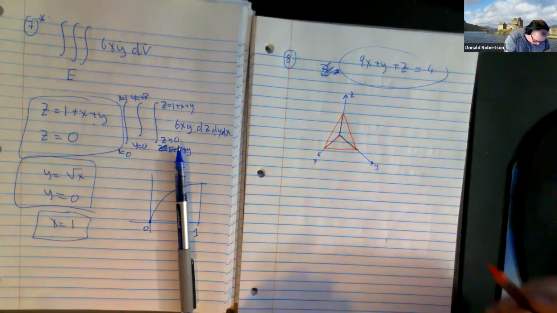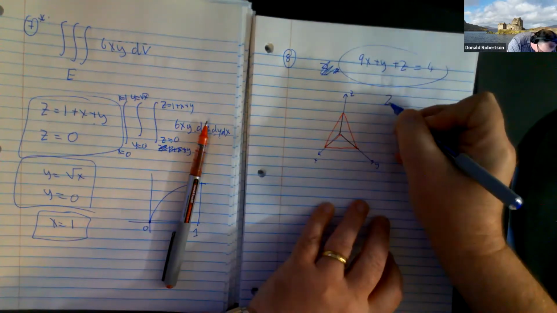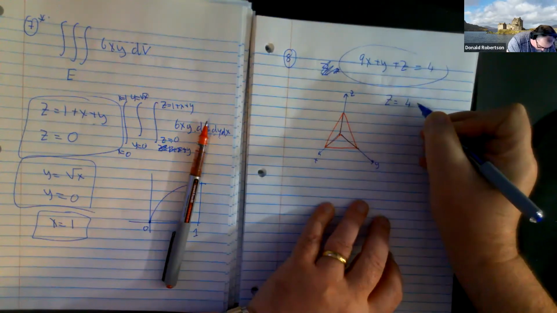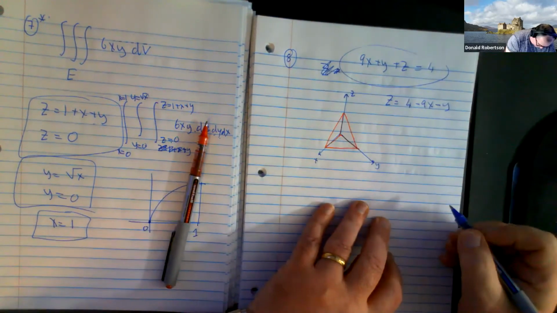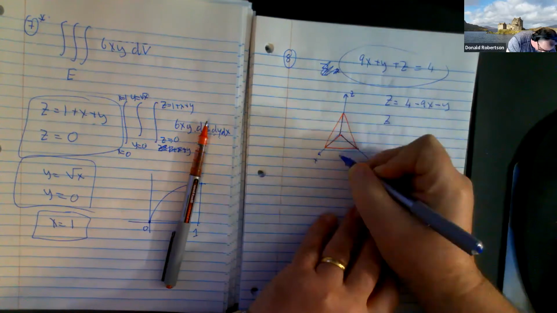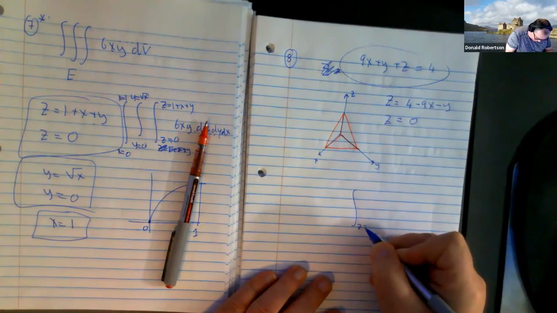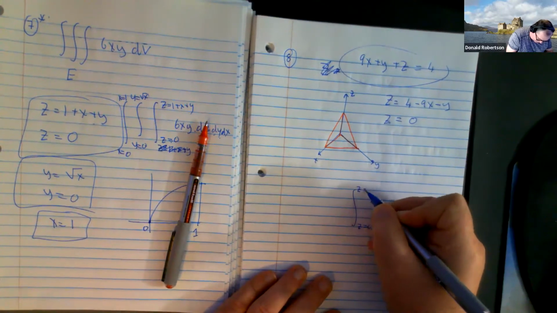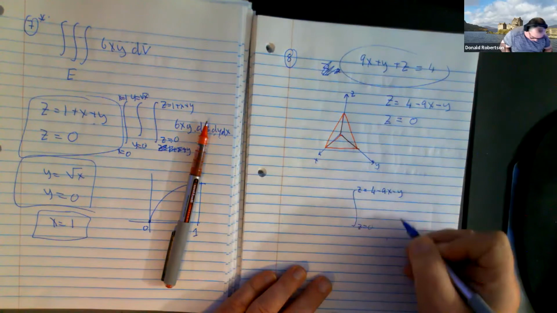And the triple integral that we're getting from here, if I now rearrange it, you get 4 take away 9x take away y, and the ground is called z equals 0. So I have already set up the limits of integration for that.